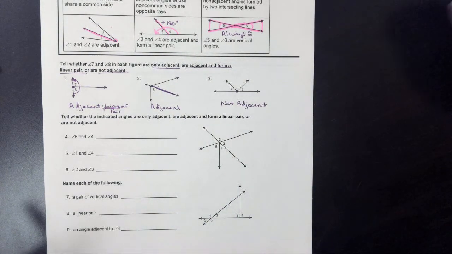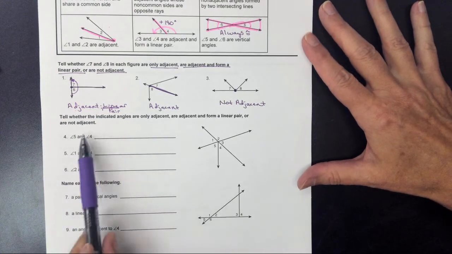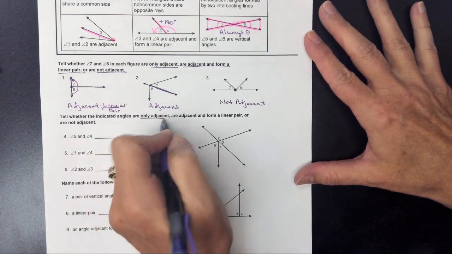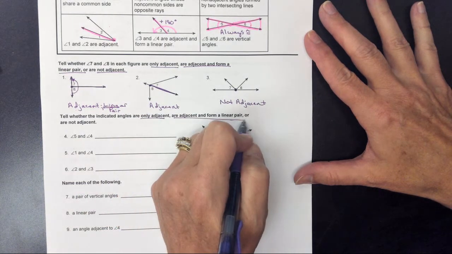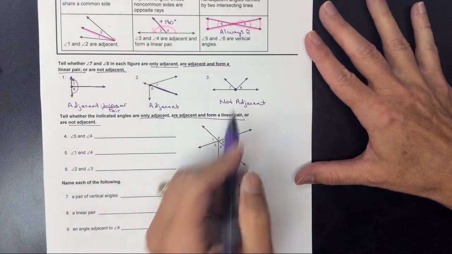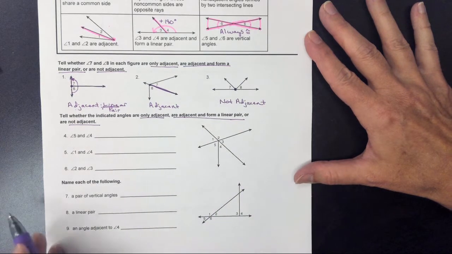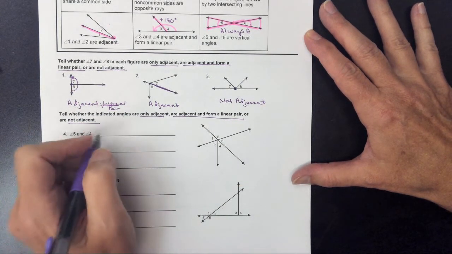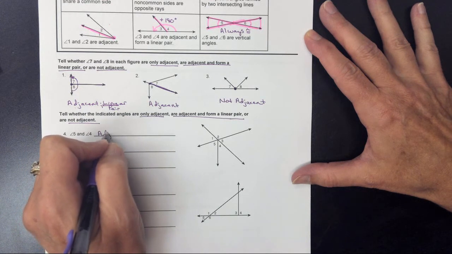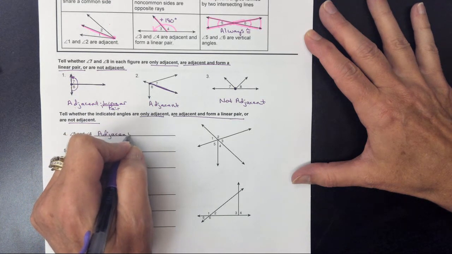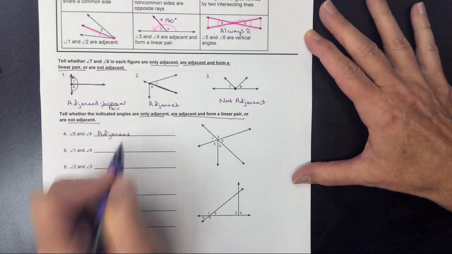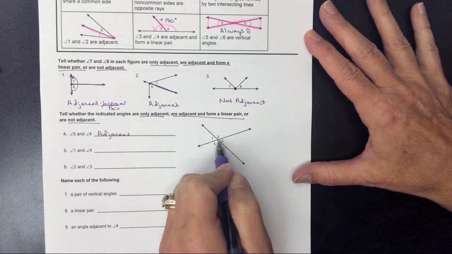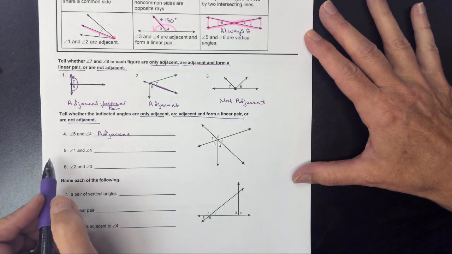Okay, numbers 4, 5, and 6. Tell whether the indicated angles are only adjacent, are adjacent and form a linear pair, or not adjacent. Basically the same thing, except now it's all on one figure. So angles 4 and 5, they are adjacent. You could say only adjacent, but that's kind of implied. Their opposite sides do not form a straight angle, so it's just adjacent.